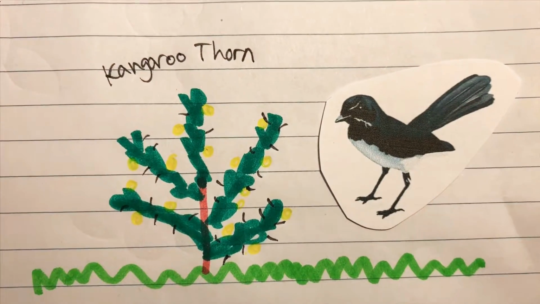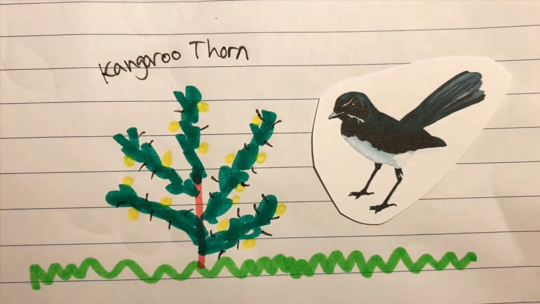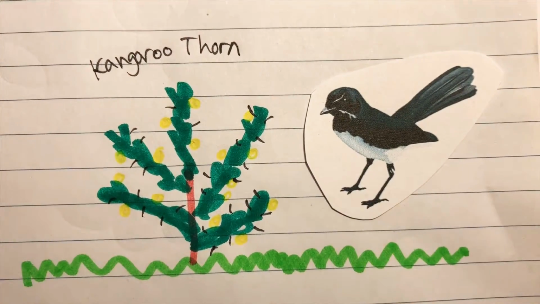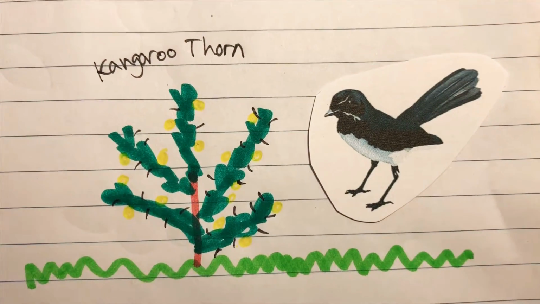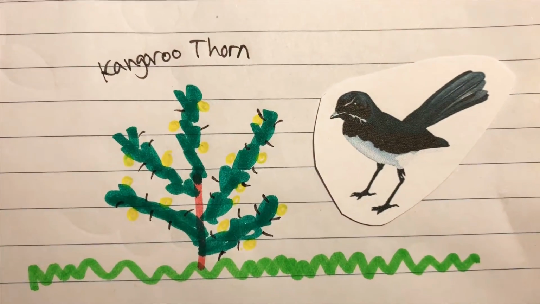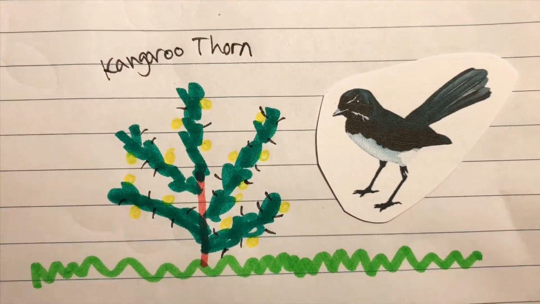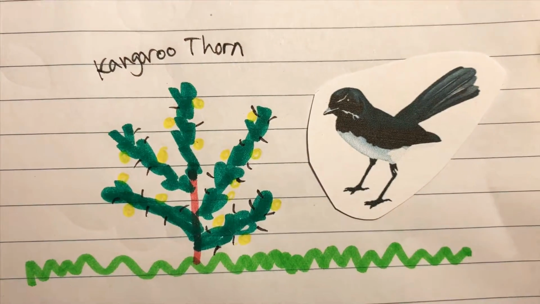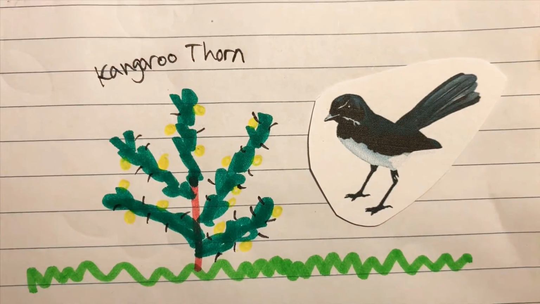Next is the understory. Understory plants are pretty uncommon in urban parks, and is one of the reasons why we don't see many small birds there. So it's important that there are areas which have plants like kangaroo thorn. Understory plants are vital for small birds like the willy wagtail, who use its prickly nature for nesting.